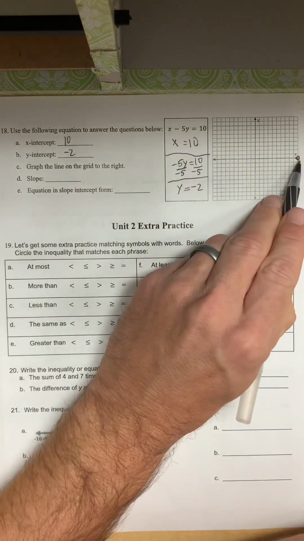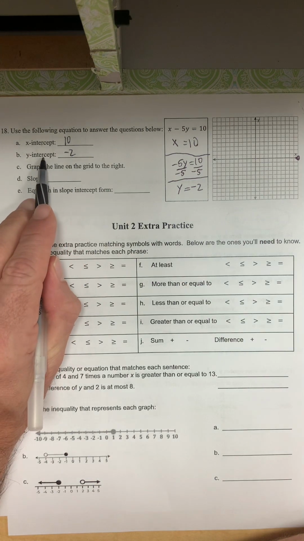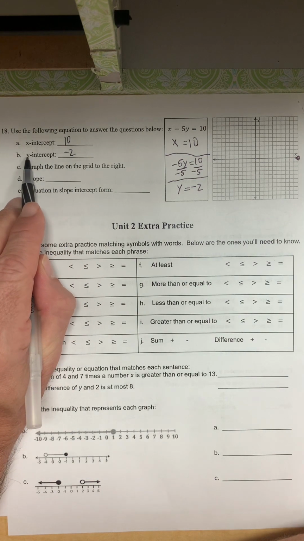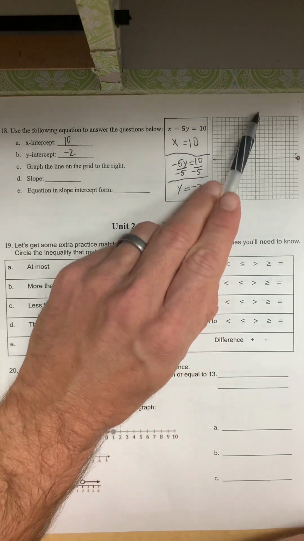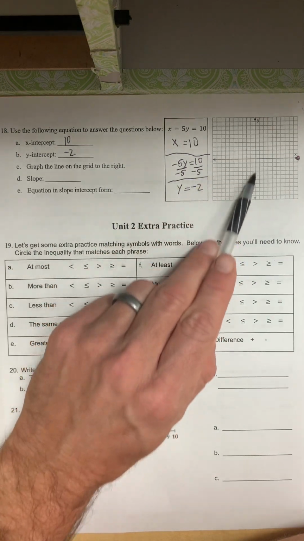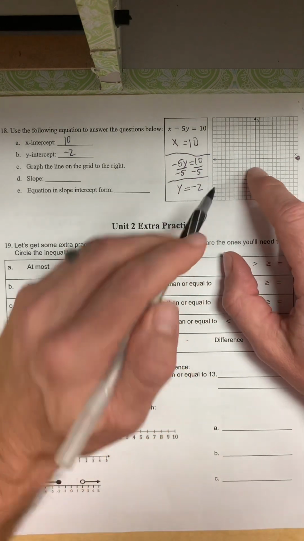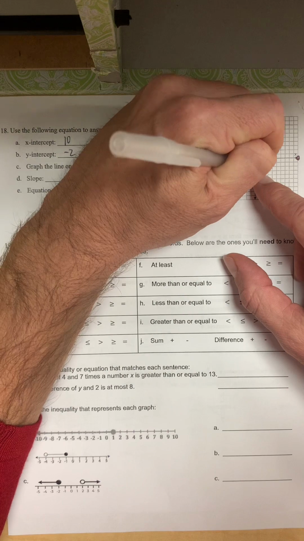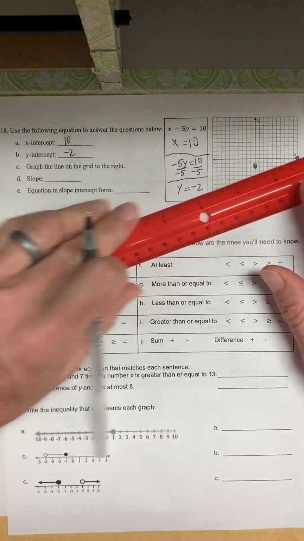There's the x-intercept. The y-intercept is at negative 2. So it touches the y-axis at negative 2. This is the y-axis, and it touches it at negative 2. So negative 1, negative 2. It touches it right there. To graph the line, we just connect through those points.